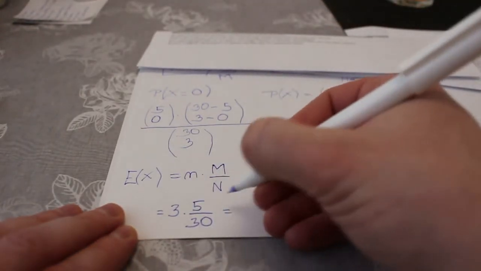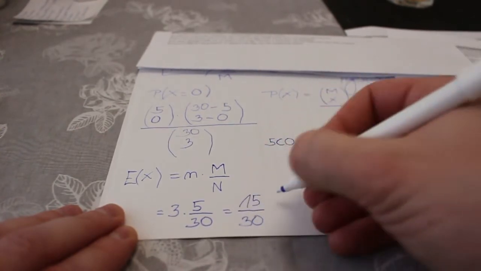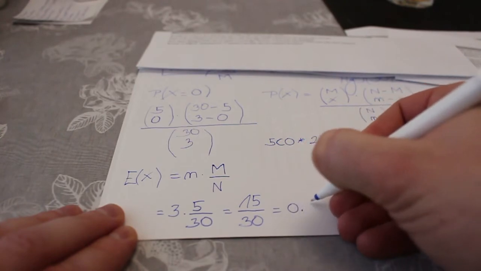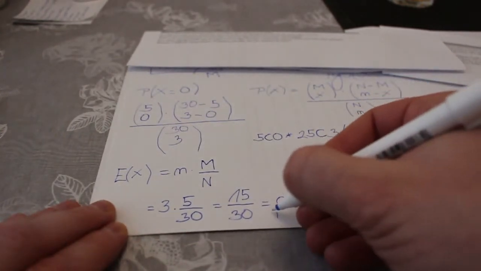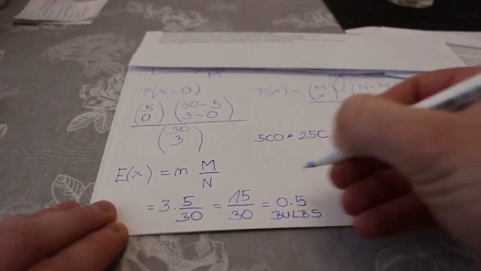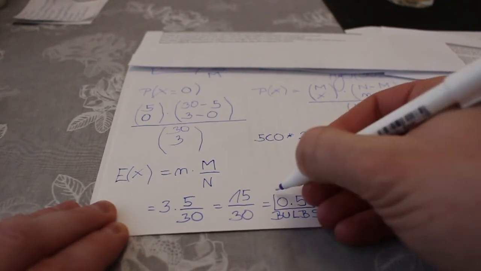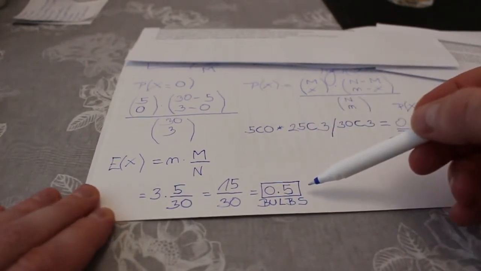So this is equal to 15 divided by 30, and this is equal to 0.5 light bulbs. So 1/2 of damaged light bulb is the expected value.